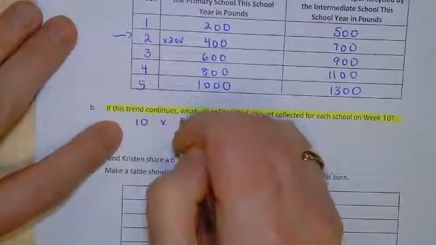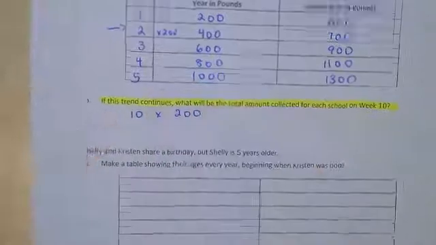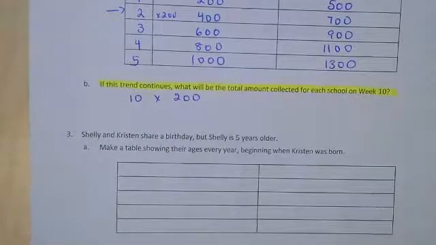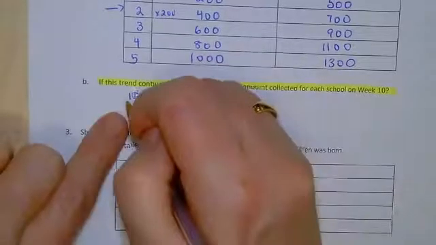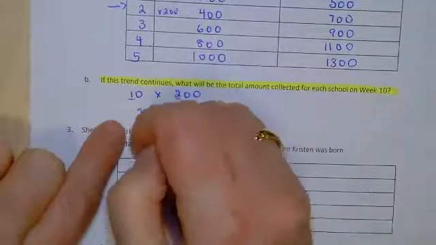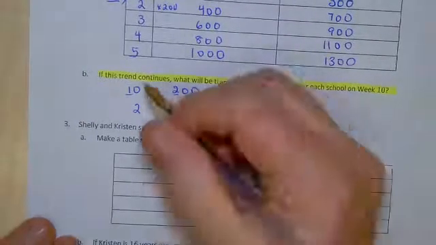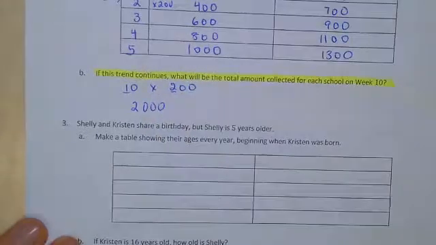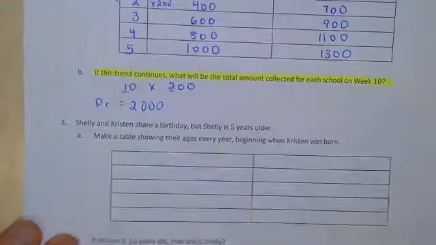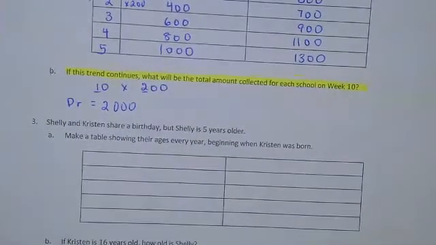What's 10 times 200? Well, those are fun to multiply when you have all the zeros at the back, because you're going to go 1 times 2, and then you're going to add how many zeros? 3. So the primary school is going to have 2,000 pounds of paper.